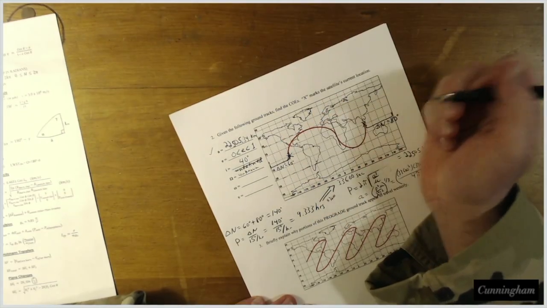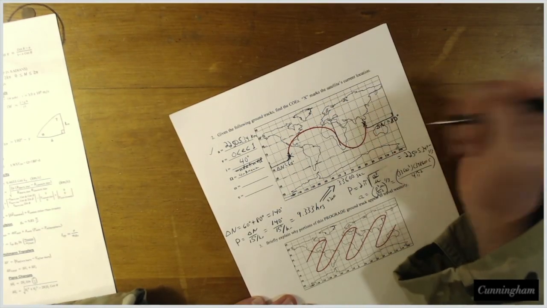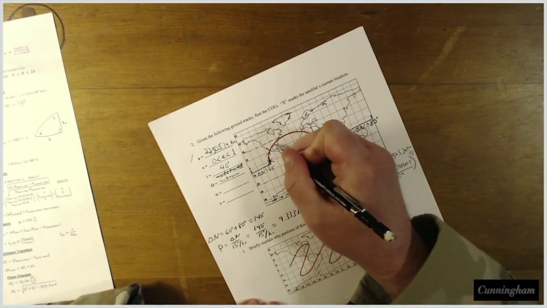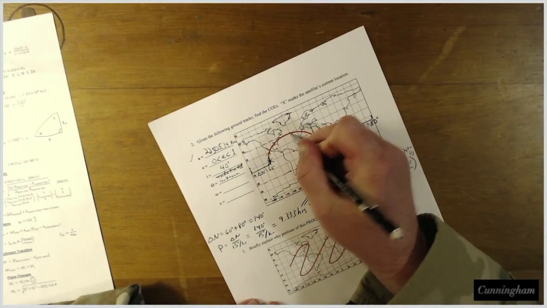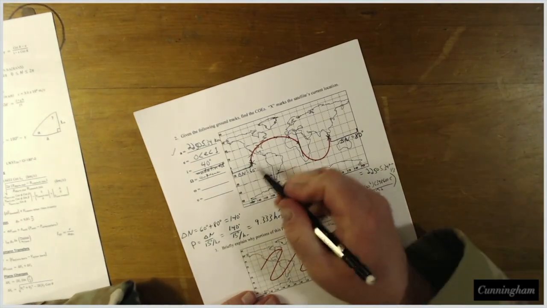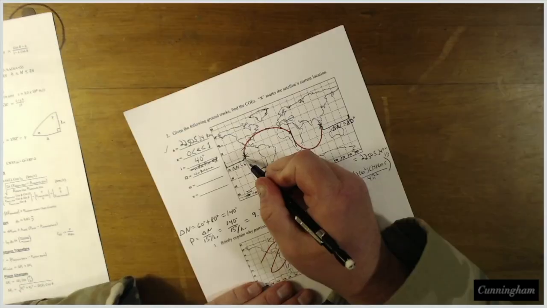That is the ascending node. Over here's another ascending node. Our satellite's direction of motion is like this, right? In one full orbit, the satellite covers way more ground.